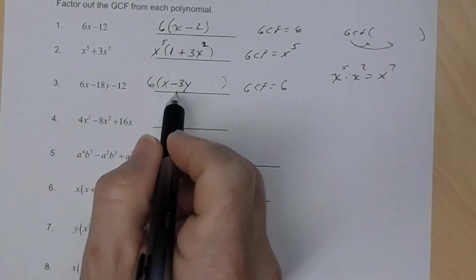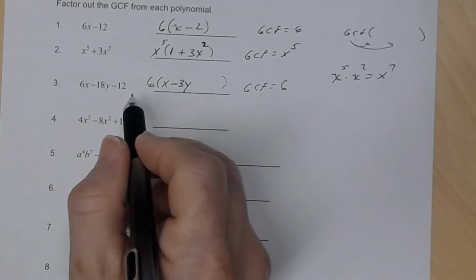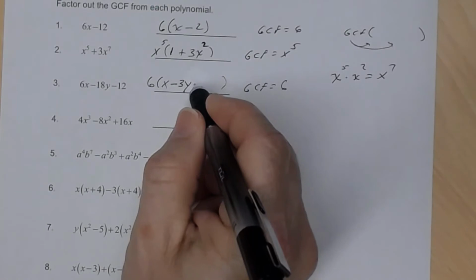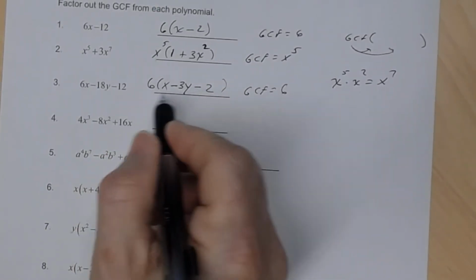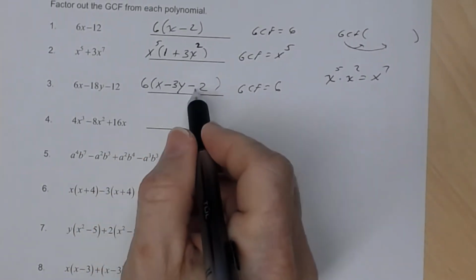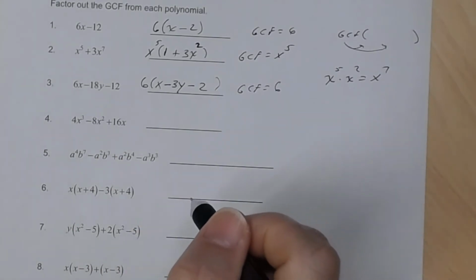I need a negative 18y here. 6 times a negative 3y is a negative 18y. Subtract, and then 6 times 2 is 12. So 6 times a negative 2 is a negative 12.